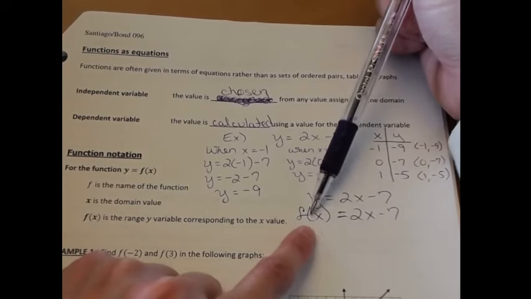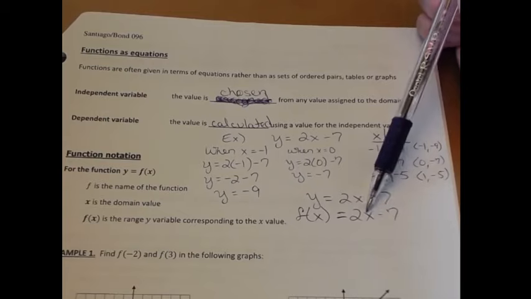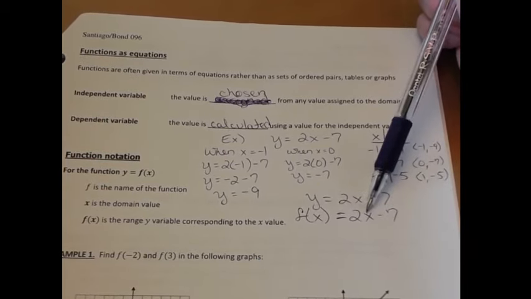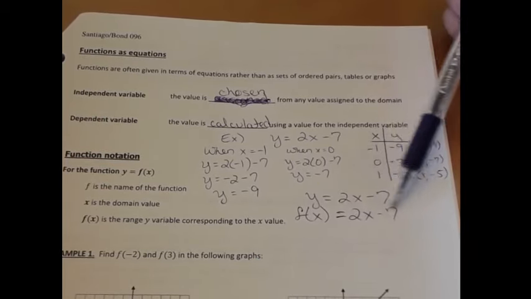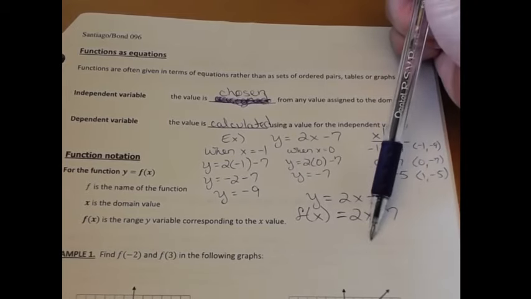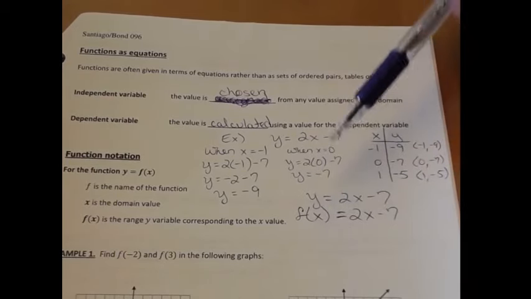So this is a function of x. X is our input, and after we plug in our input, the value that we get is our output, and our output refers to f of x, which is y.